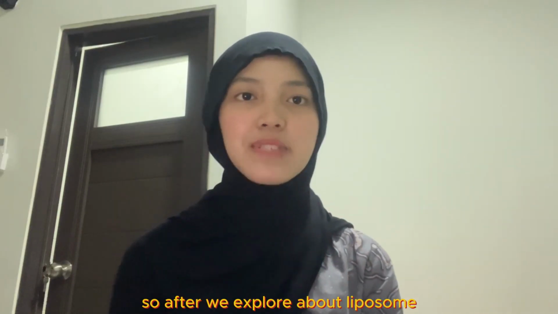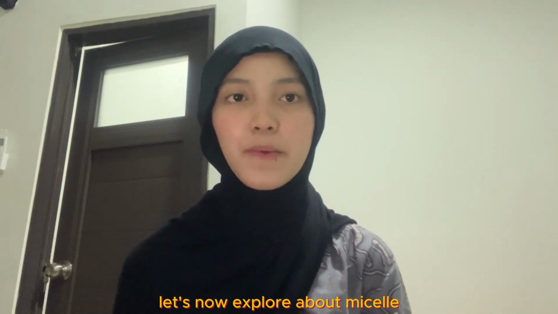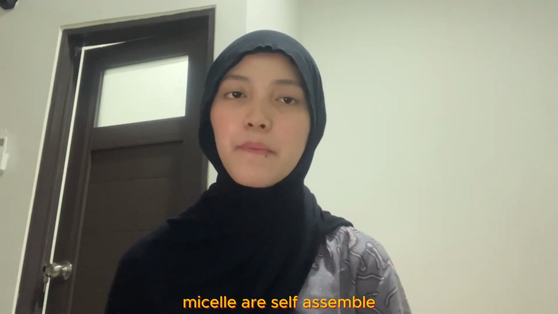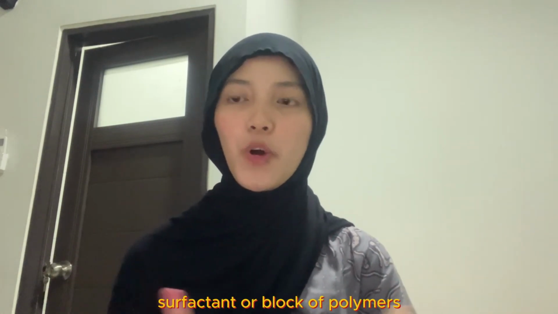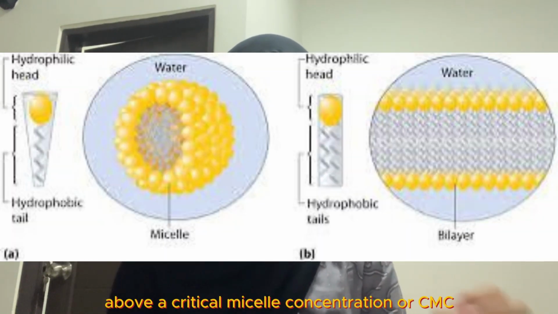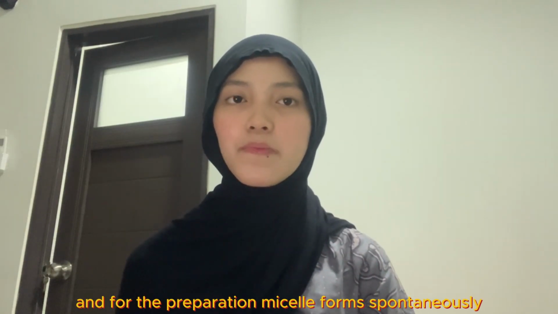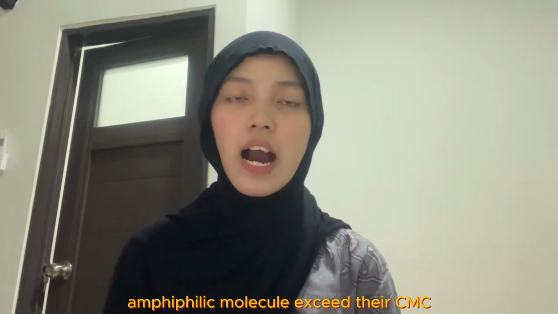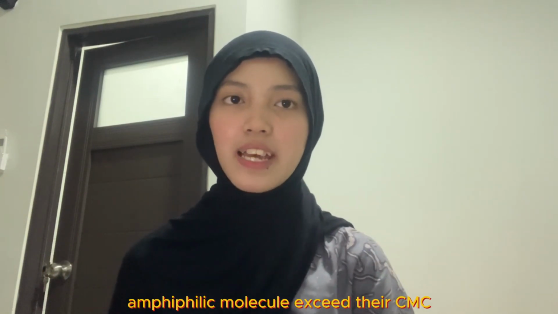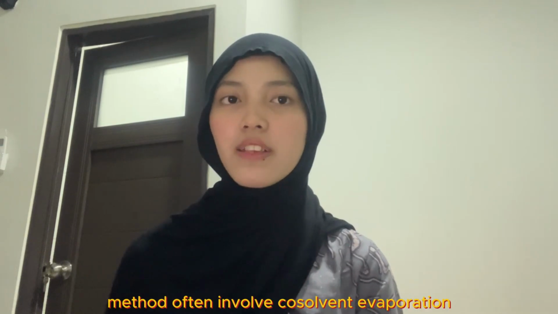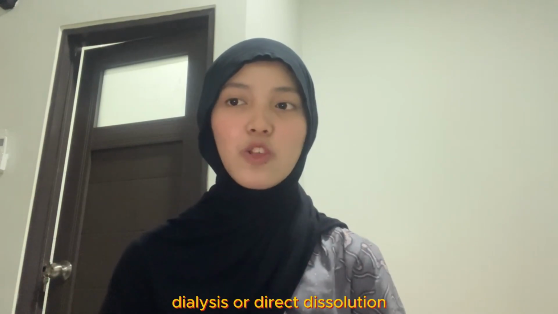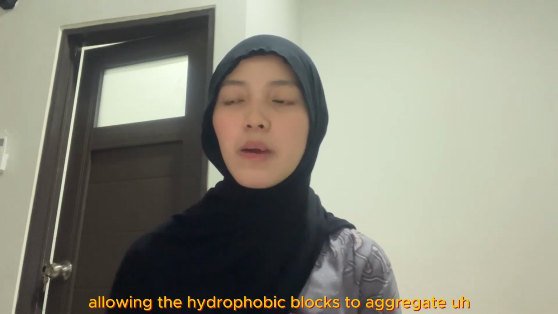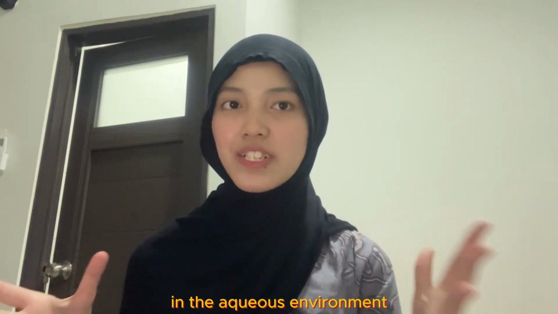Okay, so after we explored liposomes, let's now explore micelles. Micelles are self-assembled colloidal aggregates of amphiphilic molecules, surfactants, or block copolymers in aqueous solution above a critical micelle concentration, or CMC. And for the preparation, micelles form spontaneously when the concentration of amphiphilic molecules exceeds their CMC. For polymeric micelles, methods often involve co-solvent evaporation, dialysis, or direct dissolution, allowing the hydrophobic blocks to aggregate in the aqueous environment.